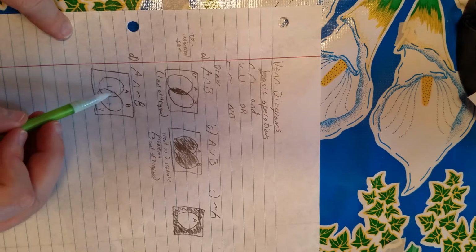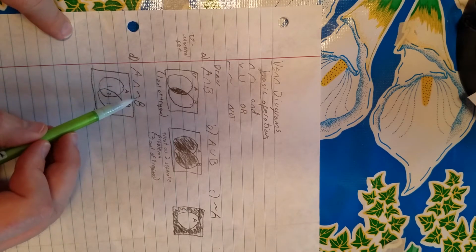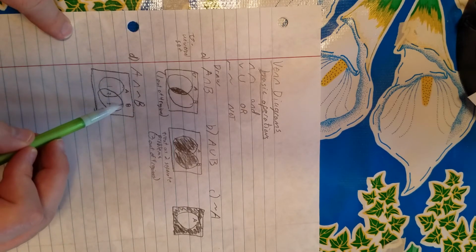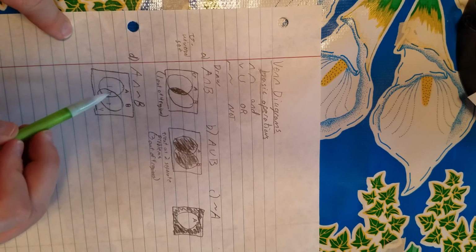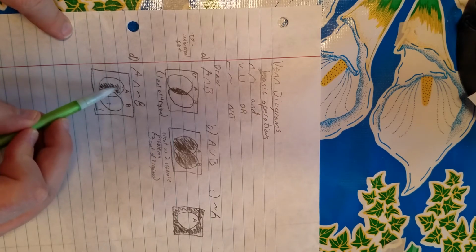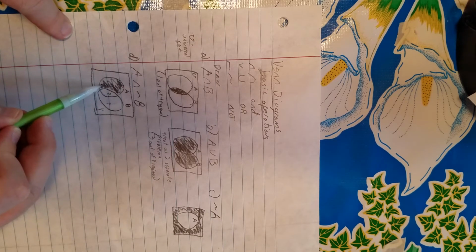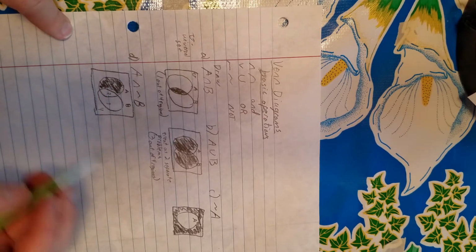So it has to be inside of A, which means, okay, it can only be 1 or 2. And it has to be outside of B. All right, well, 2 is inside of B. So the only one that is inside of A, but outside of B is right here, section 1. And like we said, only 1 of the 4 regions are going to get shaded. That's it.